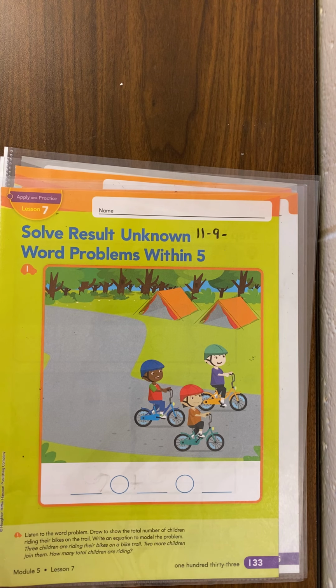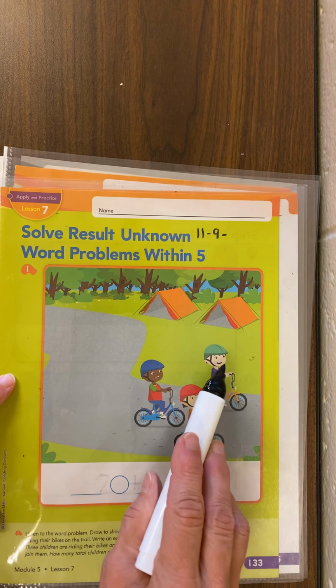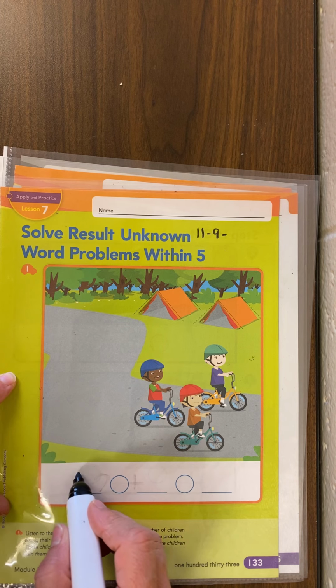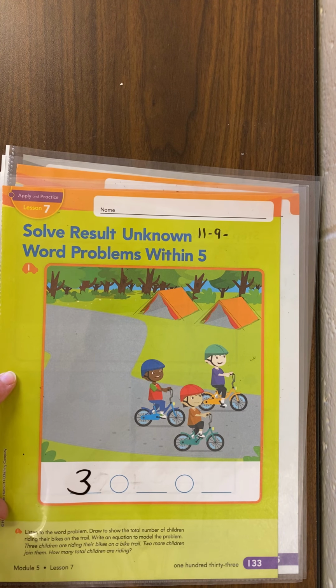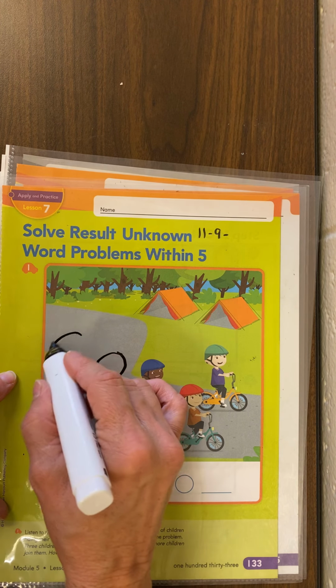3 children are riding their bikes on a trail. Let's count them. Ready? 1, 2, 3. The first thing we do is write the number 3 because there are 3 children riding bikes on the trail. Now listen to this part. 2 more children join them. So we're going to draw 2 more children. I'm just going to draw circles for my 2 children.